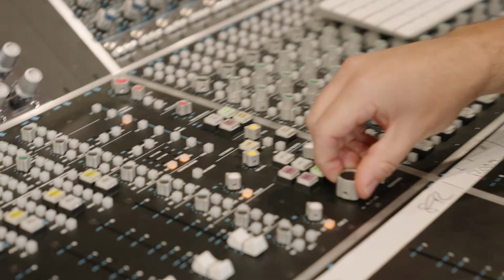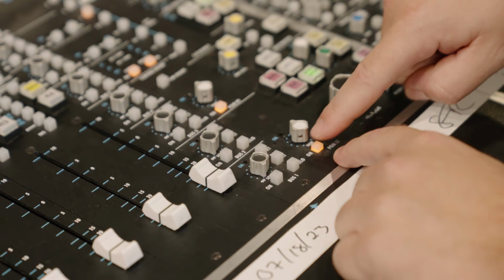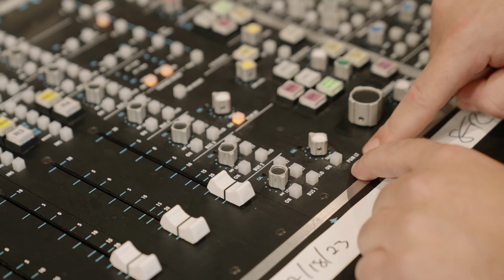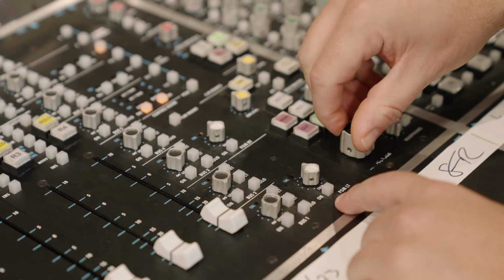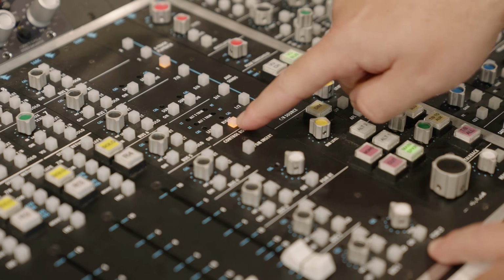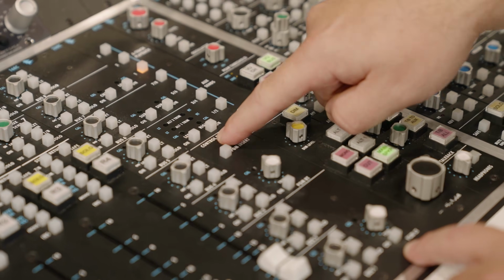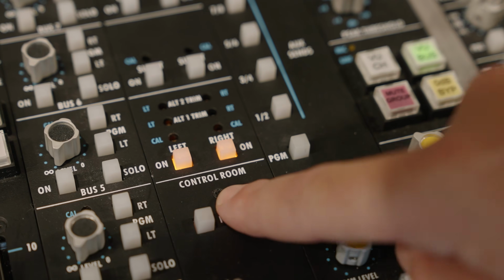Another important thing to notice is that because we're not using our program, if you're just playing back from Spotify or Tidal, we don't need those two buttons, program left or right. But we do need control room left and right on. If we turn those off, we will not hear anything playback from the computer in the studio.